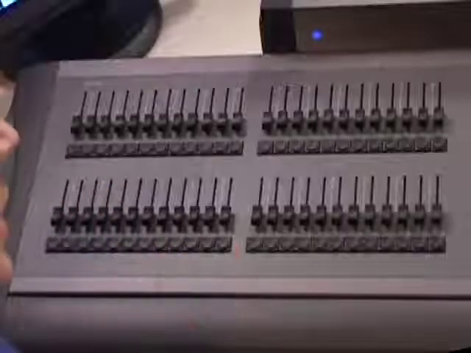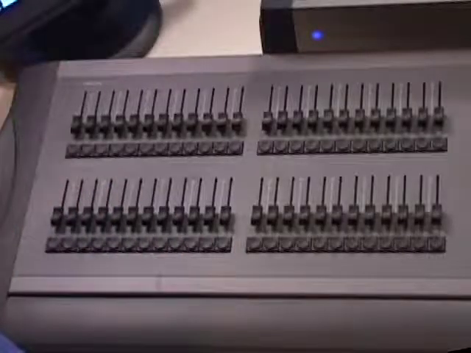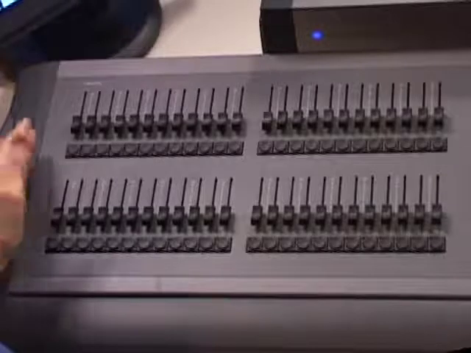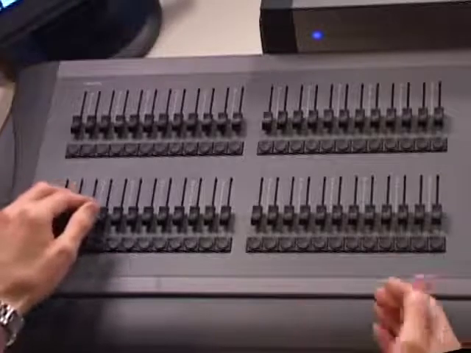For instance, on the Express 2448 console, which we have in front of us now, there are actually 3 different modes that the faders can be set up in, and I'm going to take you through how to set that mode and also what those various modes are. And again, this is unique to the 2448 because of its configuration. So let's go through that now.